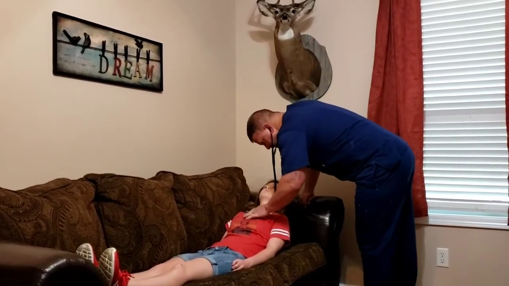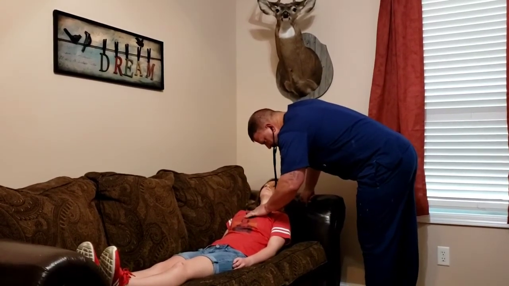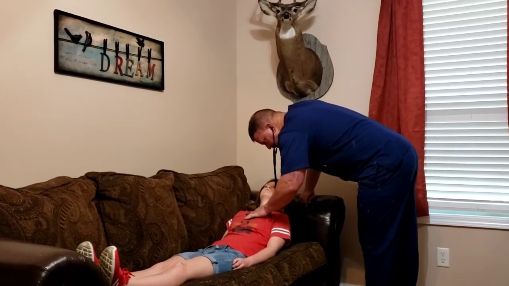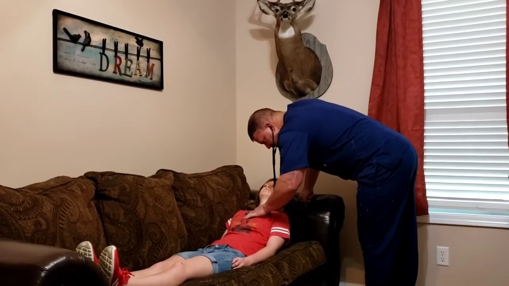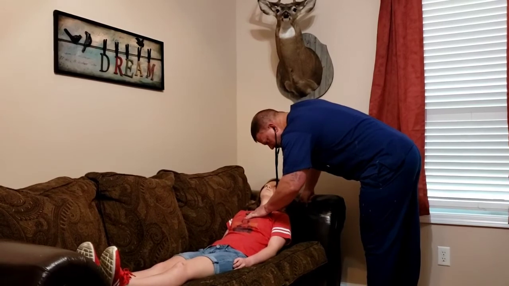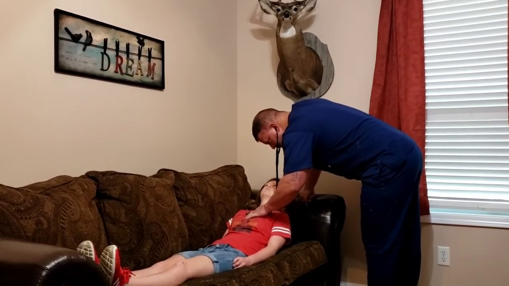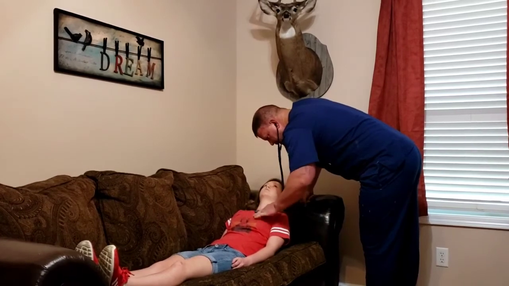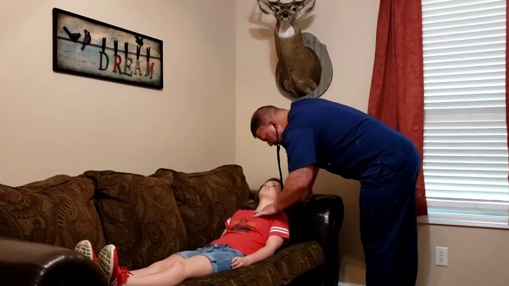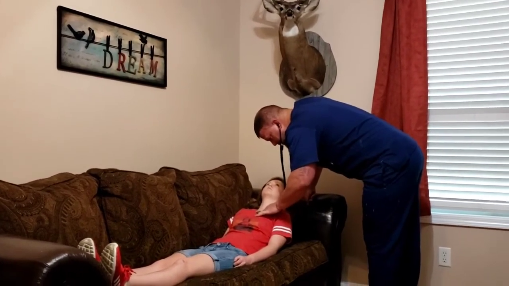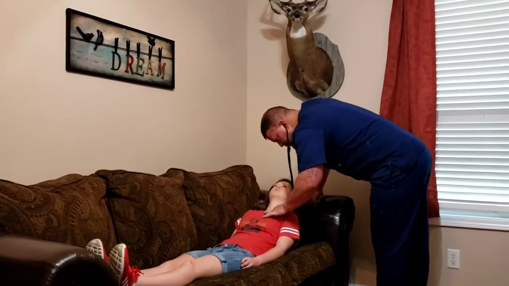All right, so second intercostal space on the right sternal border, aortic. Second intercostal space, left sternal border, pulmonic.